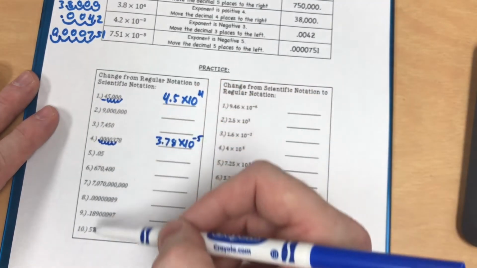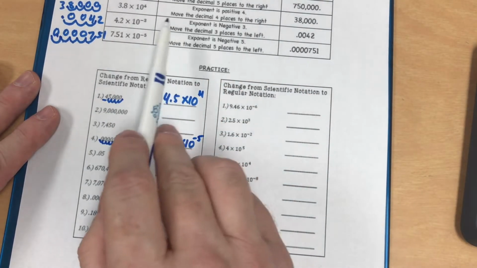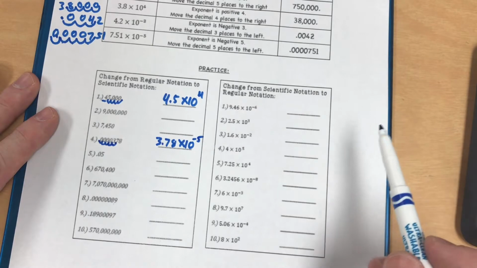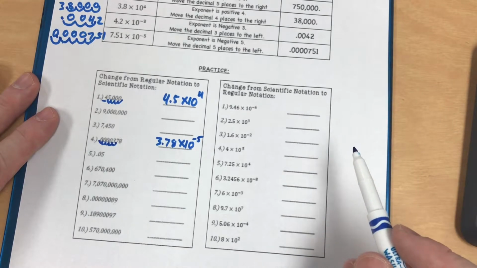You're going to complete the rest of these on your own. Use the examples on both these pages to guide you. And you can always ask me or Mr.